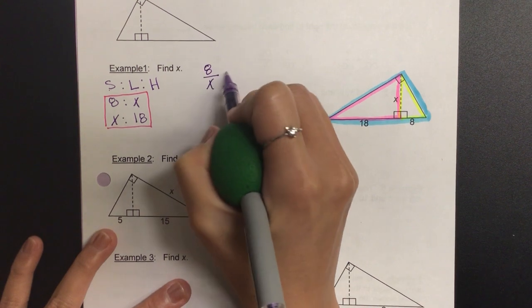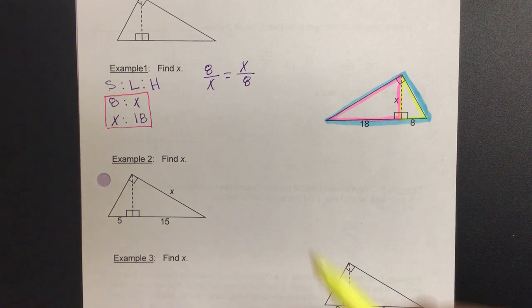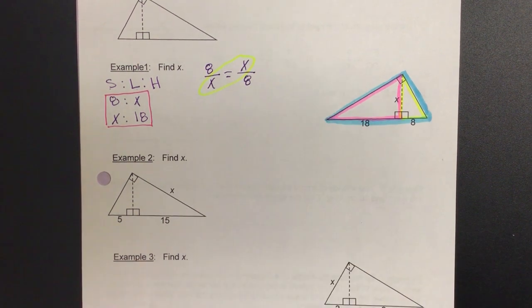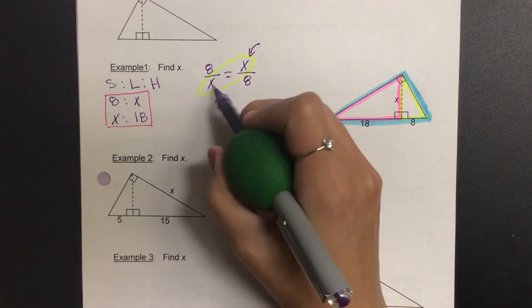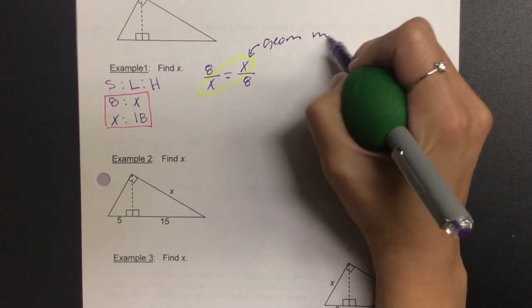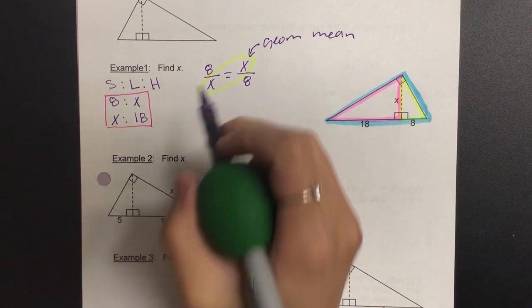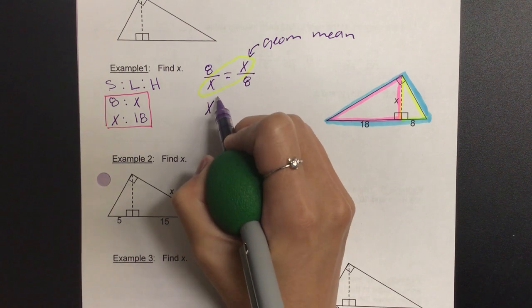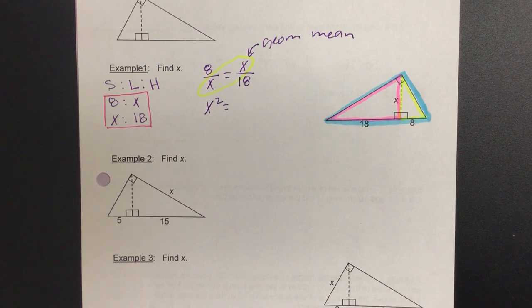We have 8 over x is equal to x over 18. And I'm going to mention something that we did last week. Maybe this was not mentioned. When you have x across from each other and they're identical, that's called the geometric mean. So if I ask you to find the geometric mean and you do not have a variable across from each other that's identical, you've done something wrong, okay? So let's go ahead and do our math. Again, you don't need a calculator for this one. x squared is equal to, well, that should be 18, right? Did you guys notice that?